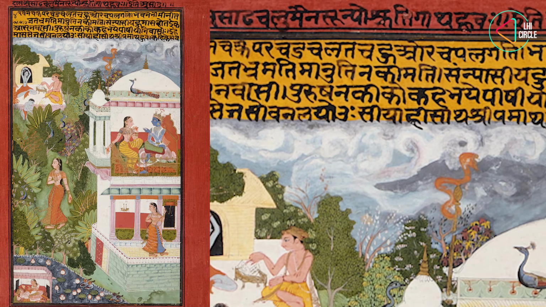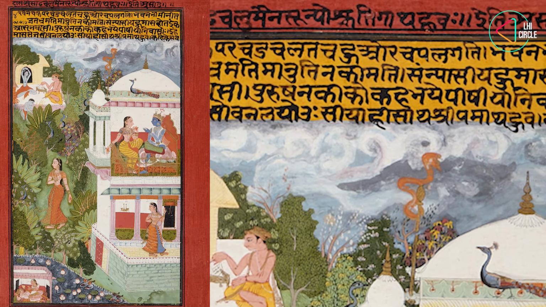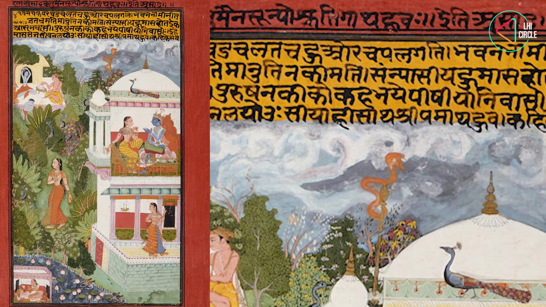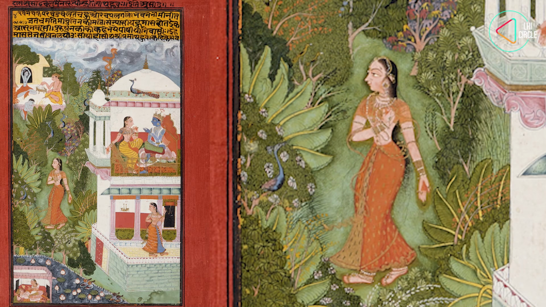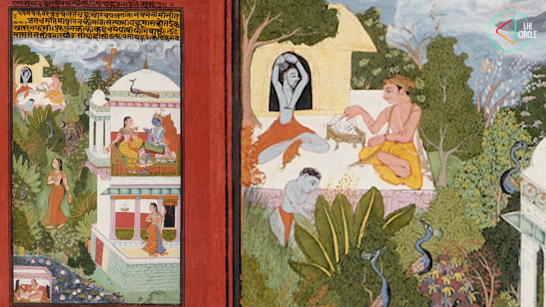The lines on the top of the folio are by the poet Keshav, who describes the month of Ashad as the one of anticipation. The heroine is impatient and prepares to meet her beloved, while ascetics perform rituals before the onset of the monsoon.